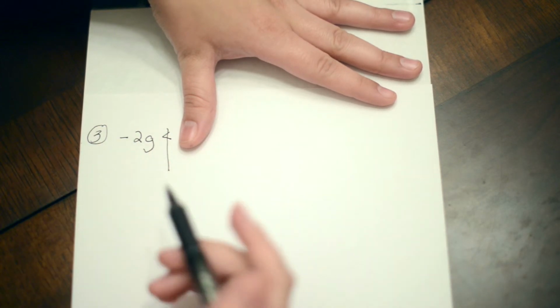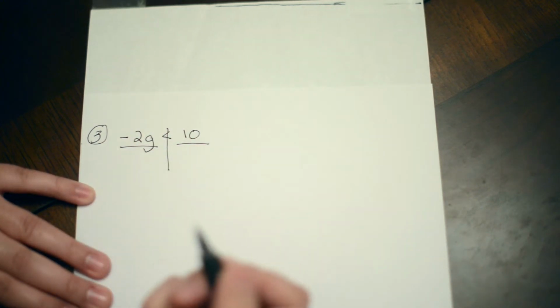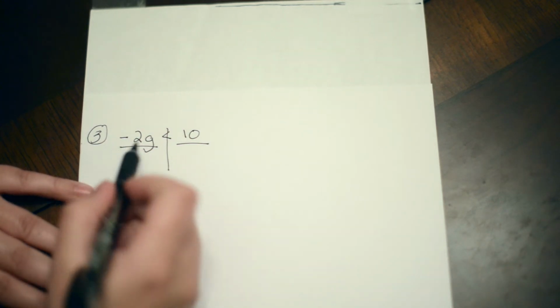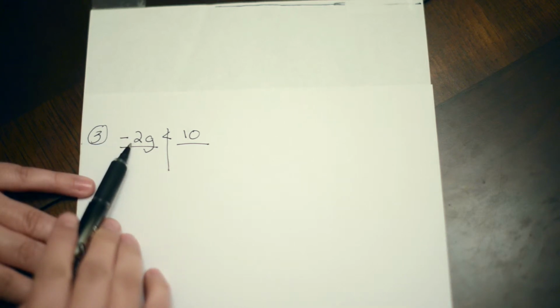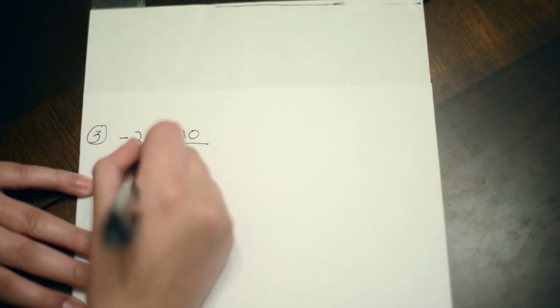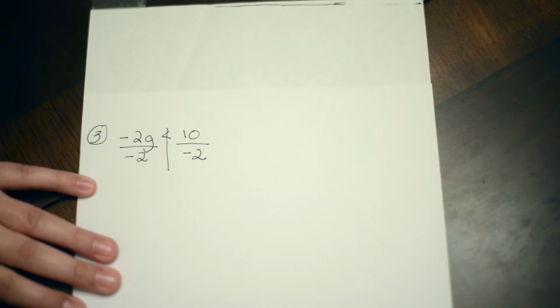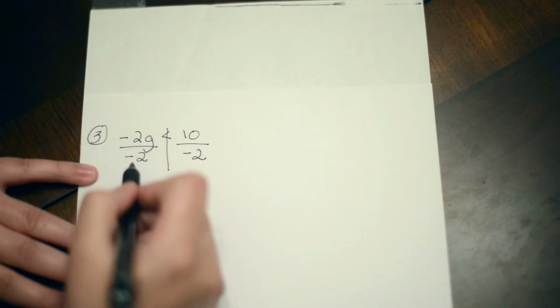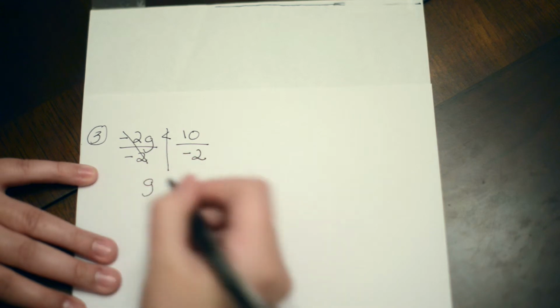So what's the inverse of multiplication? Division. So you're going to divide both sides by -2. Now remember I told you that the negative has to go with the 2 because it's like its suitcase, right? So you're going to make the negative follow the 2. So you're dividing by a -2, so the -2 leaves and you have g by itself.